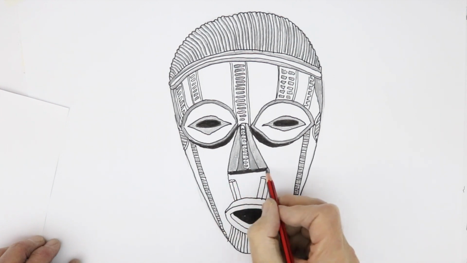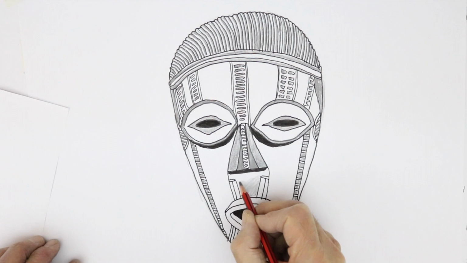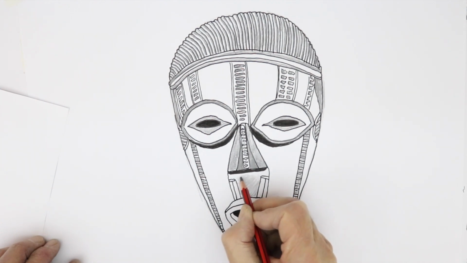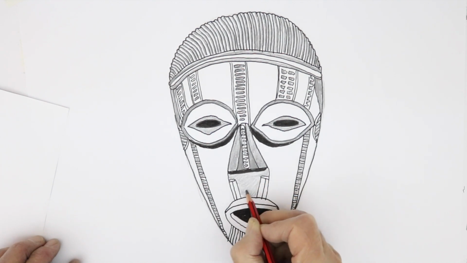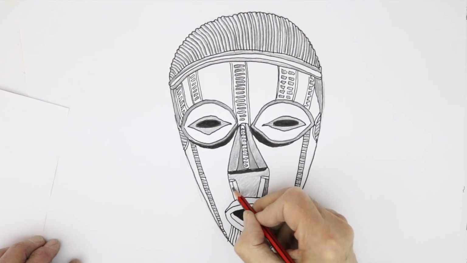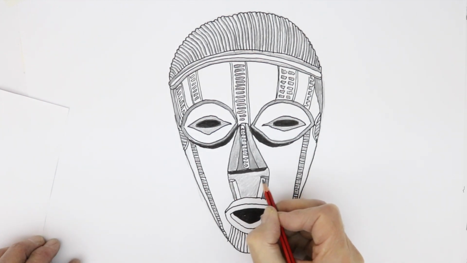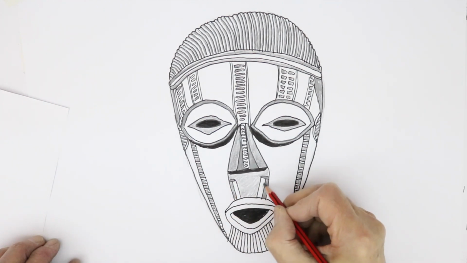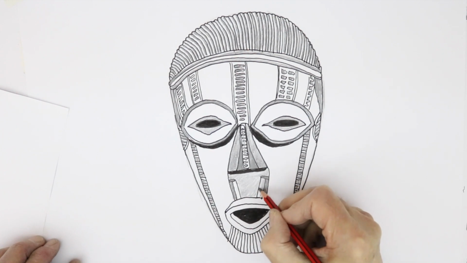Now this part here was fairly light, so don't put much weight on your pencil. Shade it in like that. These two parts here, outside parts, are slightly dark, so a bit more weight on the pencil there. And also the top, a bit more weight there. And a kind of halfway house. Well, make this a bit darker, I think, between that and that.